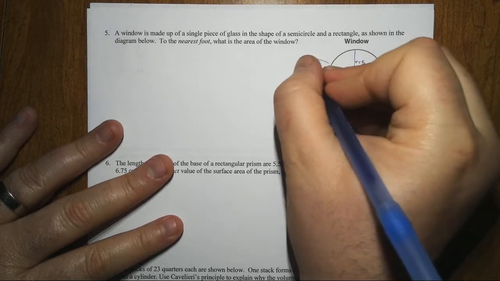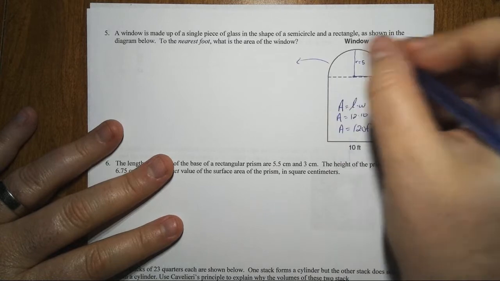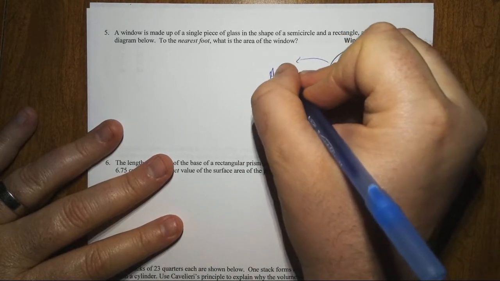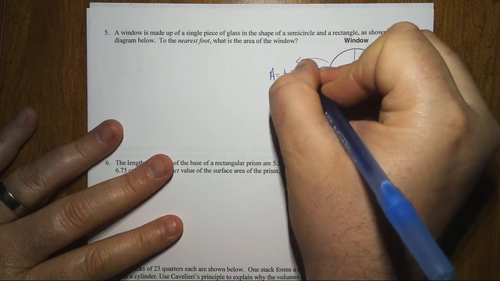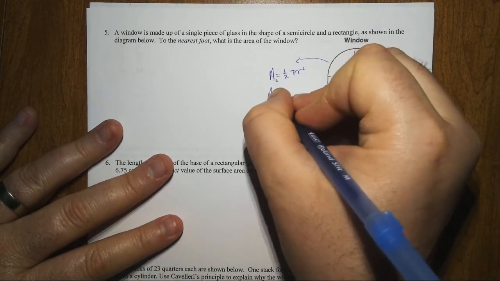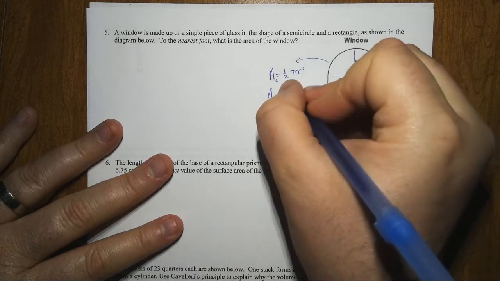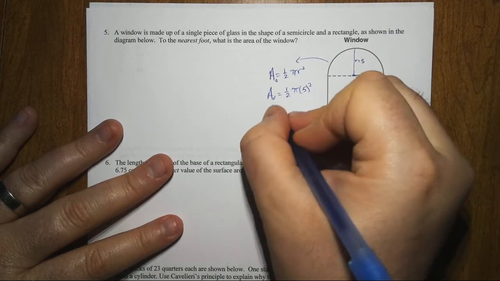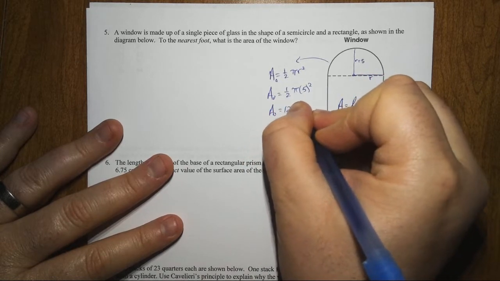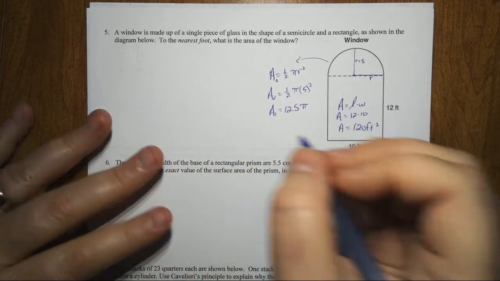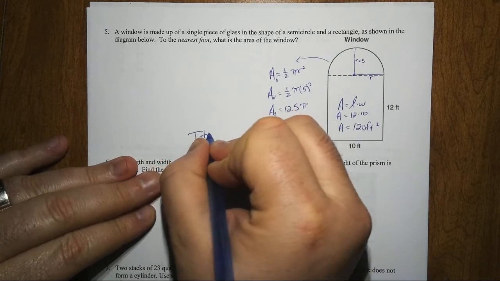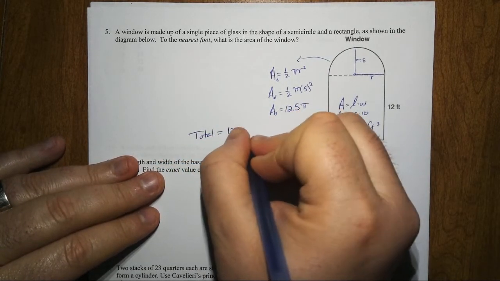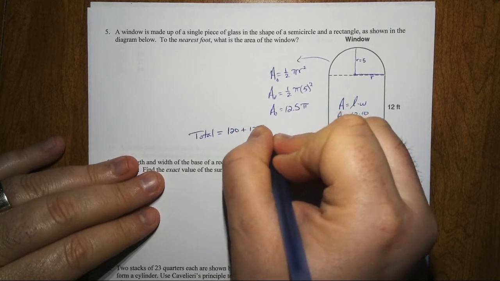The circle up top, we're doing the semicircle here, so the area is, for a circle, 1/2 of pi r squared. And then we're just plugging in 1/2 pi times 5 squared. That's 25. Half of 25 is 12.5 pi. So if we were doing the totally exact area, in terms of pi, remember we keep pi in our answer. It's 120 plus 12.5 pi.